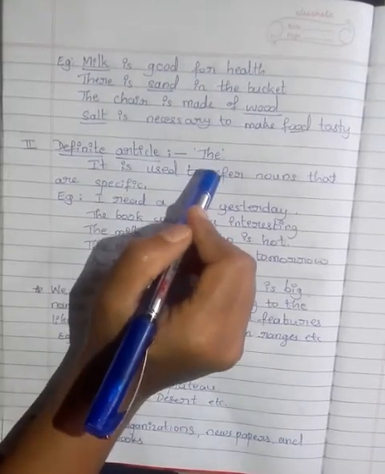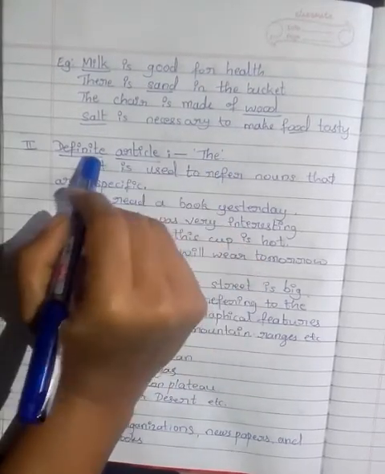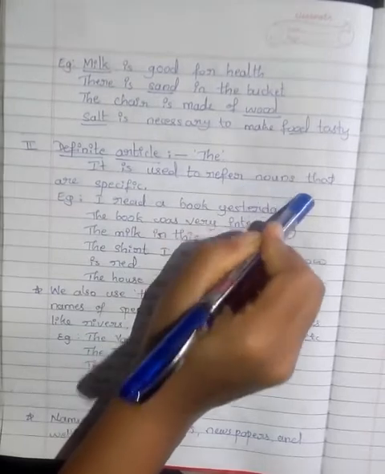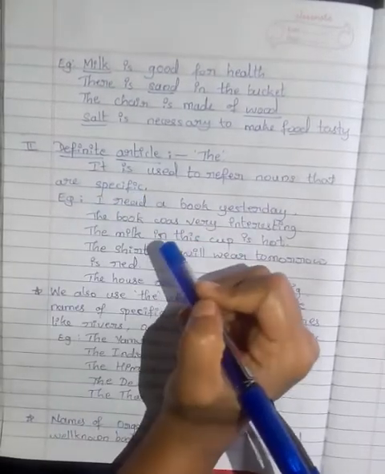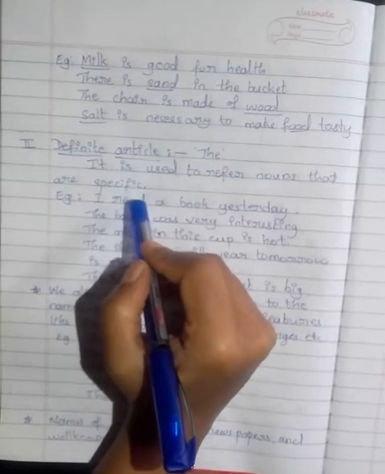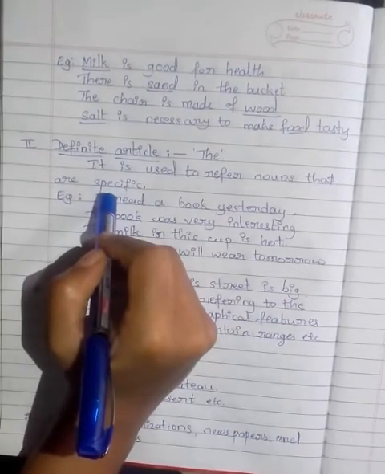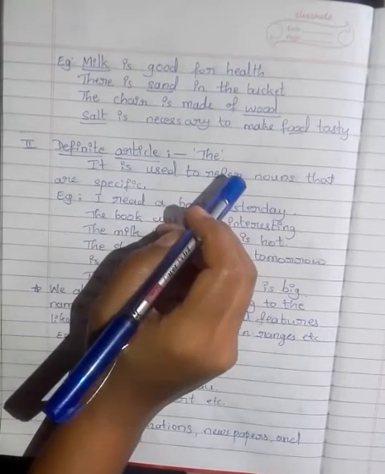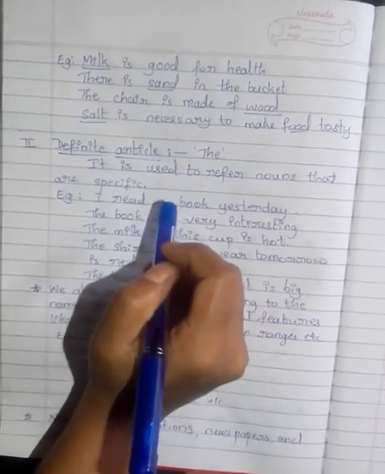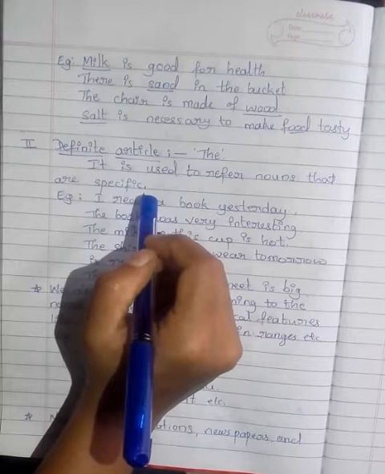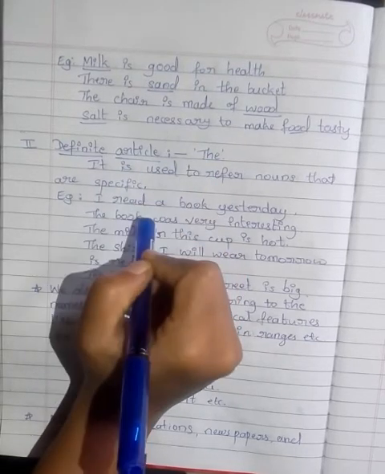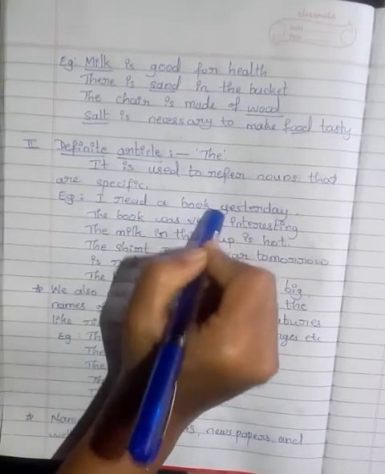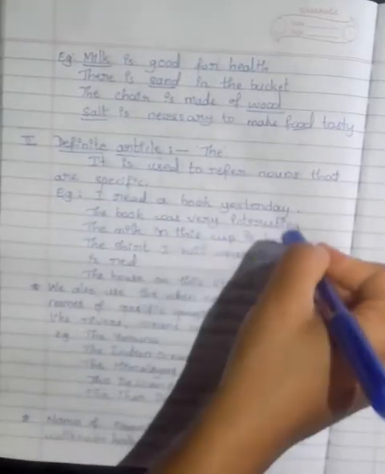Students, now we have learned the definite article. It is used to refer to nouns that are specific. We will use the for nouns that are certain or particular, if we are writing about a particular thing or place or person. Understood, students? In that case we will use the definite article. Okay. I read a book yesterday. The book was very interesting.